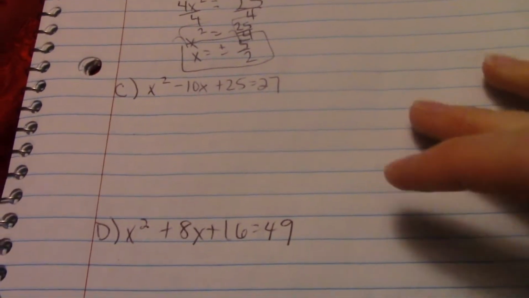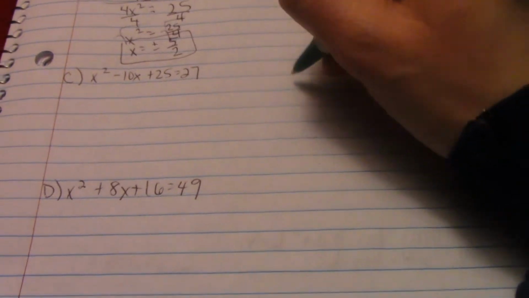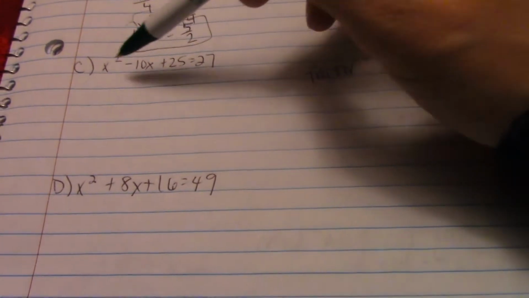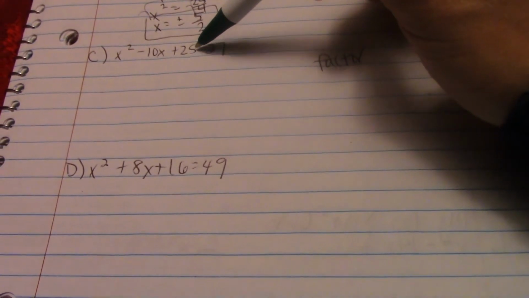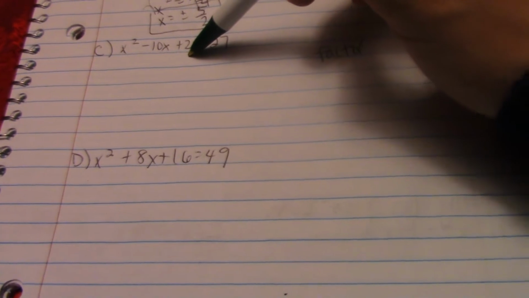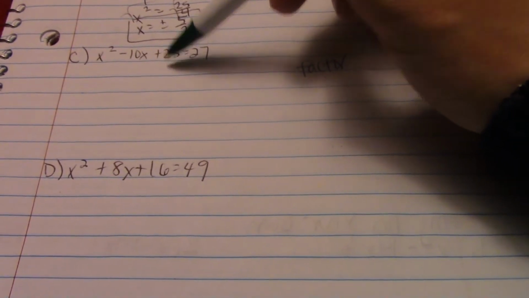Now C and D, they both have an x squared and an x. So on these problems, our goal is to factor. That's the first thing we need to do. So how do we factor this? A lot of these will be perfect squares. Well, they should be because it'll make it easier.